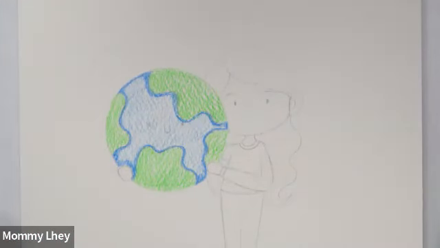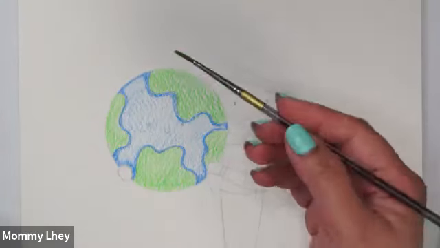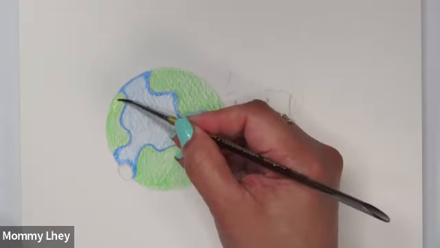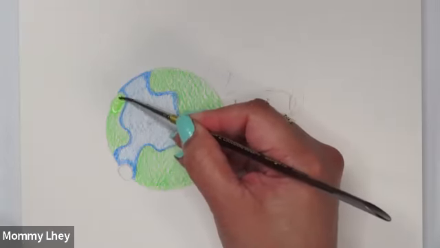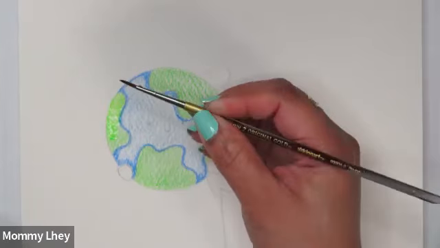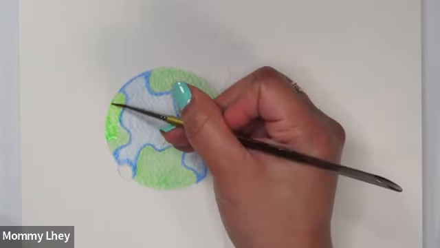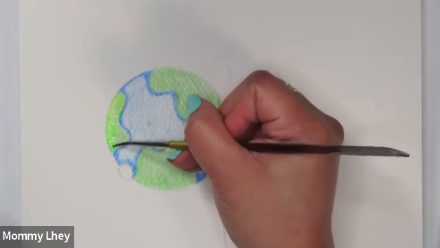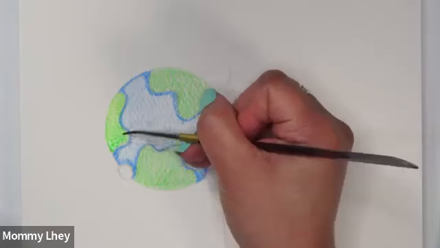All right, are we ready to blend this? I have a clean number 2 round brush. I'm going to start with my green first. And then I'm not going to be super careful with the green and the blue touching. It's just going to create a beautiful aqua or turquoise color.